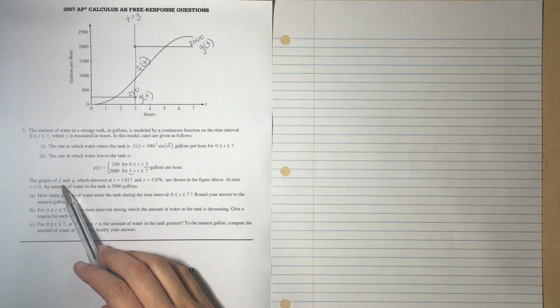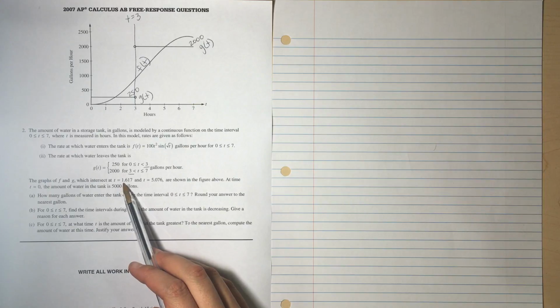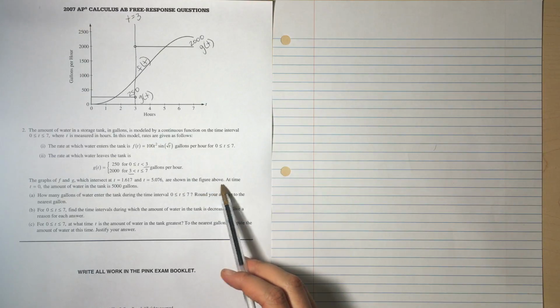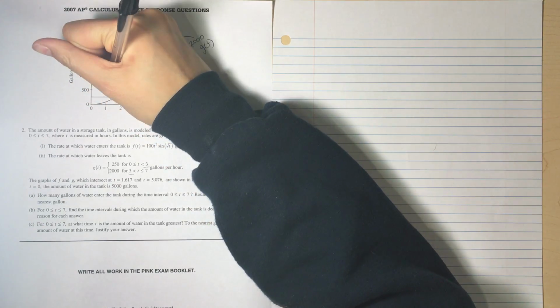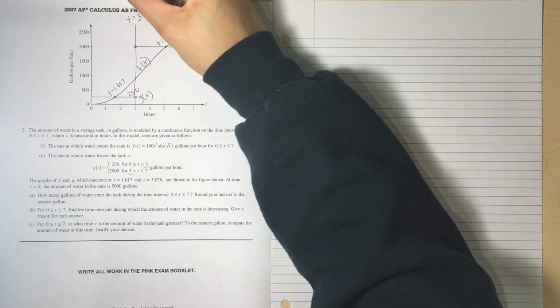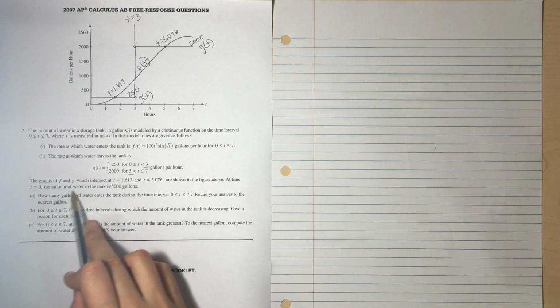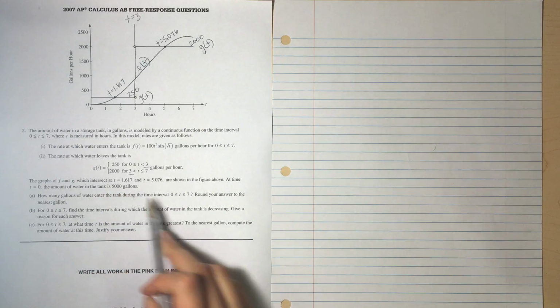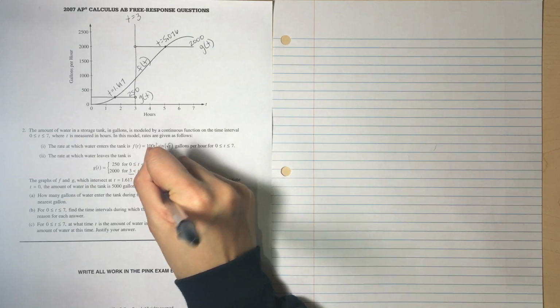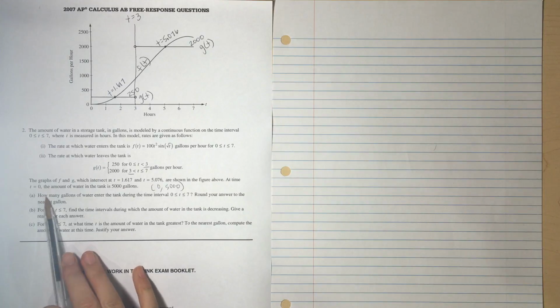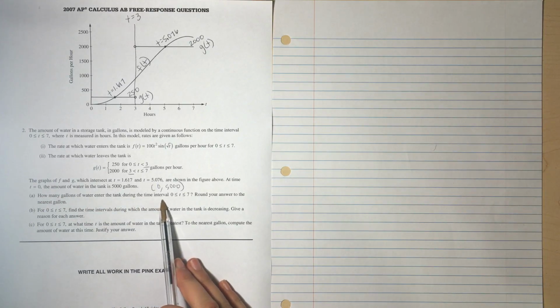Now, to show where g of t changes, I'm going to label t equals 3. Now, the graphs of f and g, which intersect at t equals 1.617 and t equals 5.076, are shown in the figure above. So I'm going to label these intersection points. At time t equals 0, the amount of water in the tank is 5,000 gallons. This is the initial condition, so 0, 5,000.